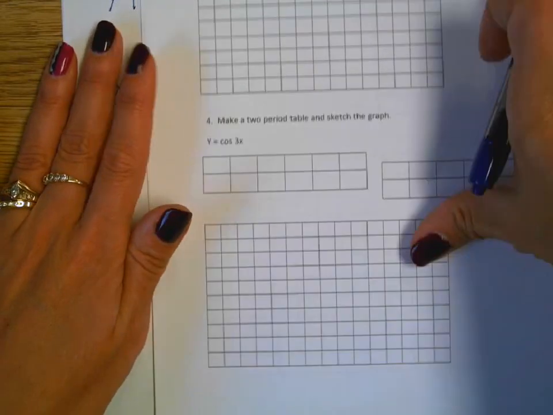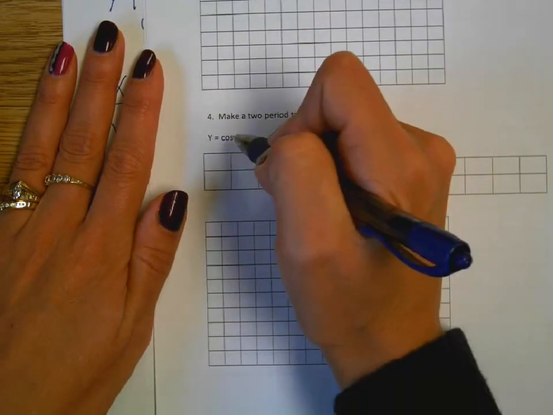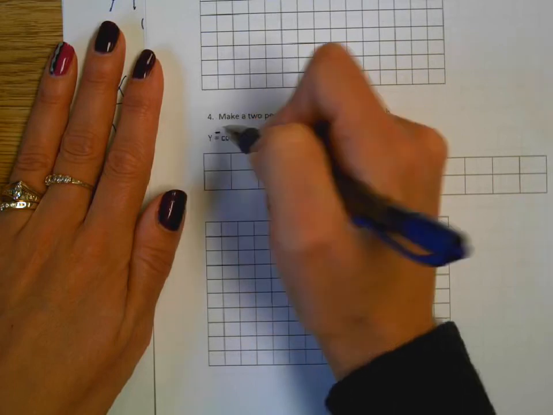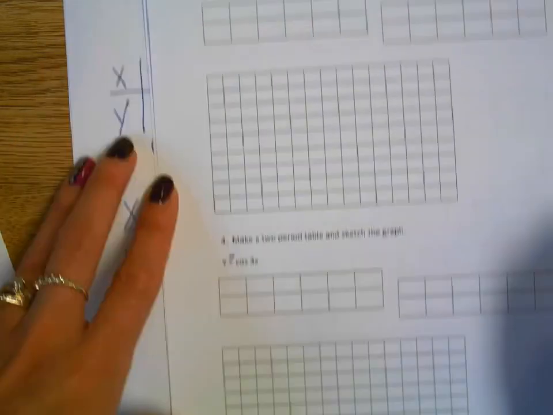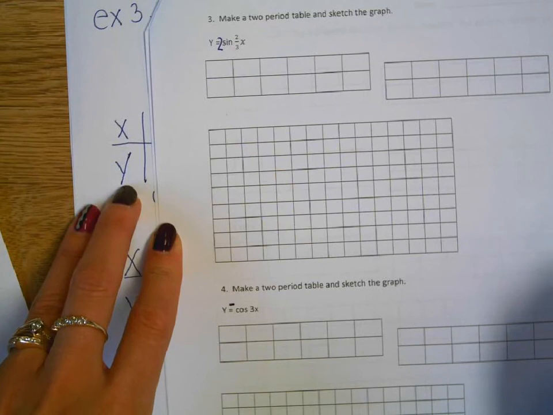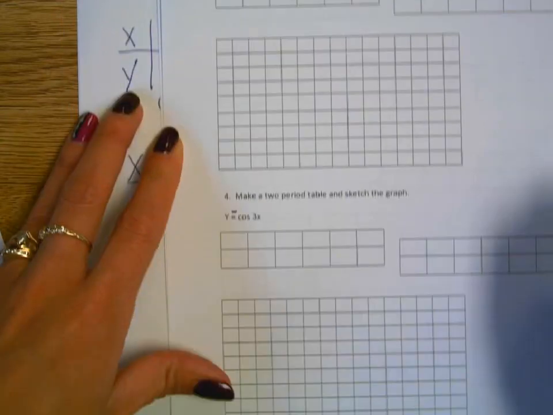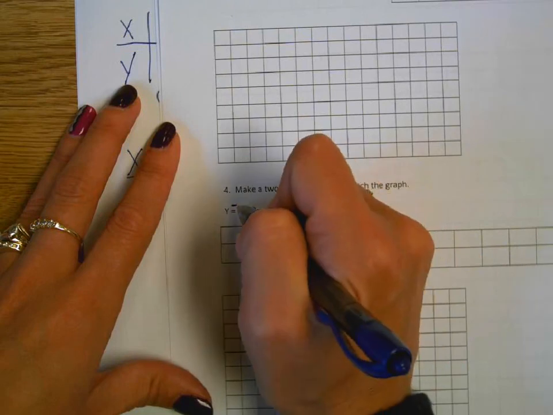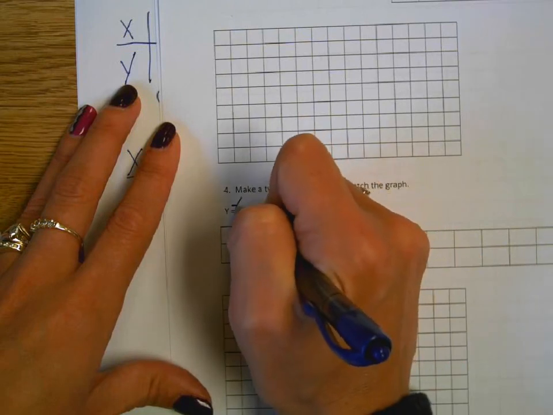Put a 2 multiplier in the A spot. And then let's go with a negative, what sounds good? Negative 2. Negative 3. Stick a negative 3 in there.